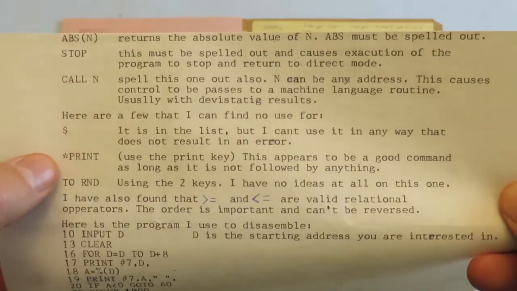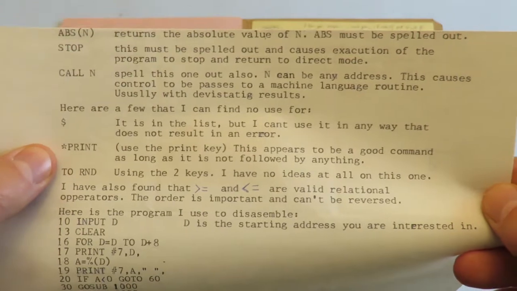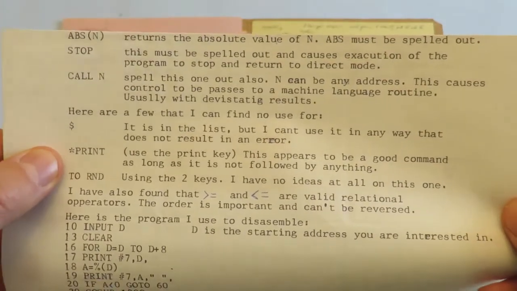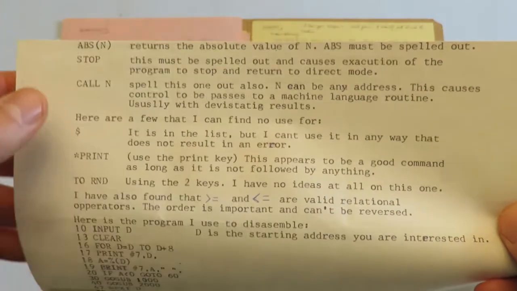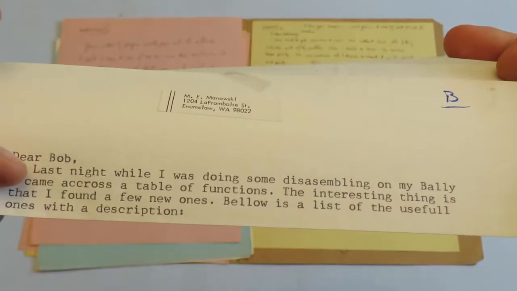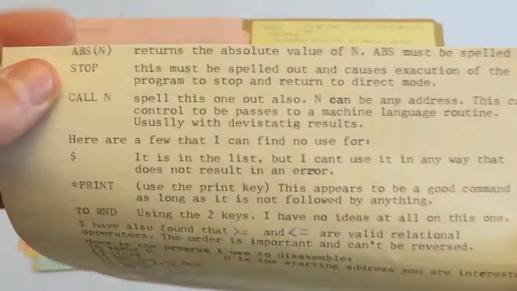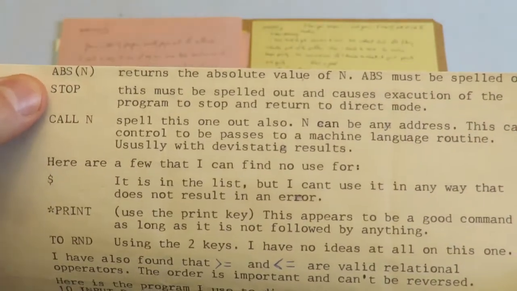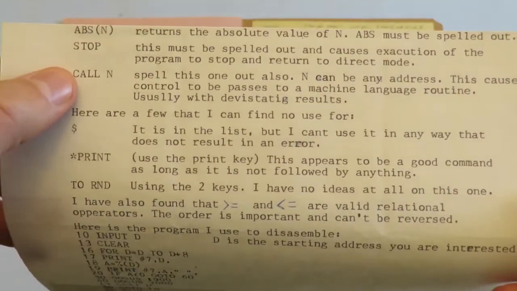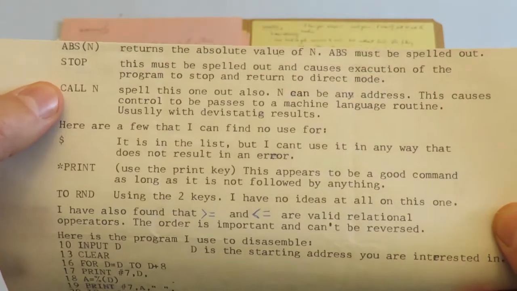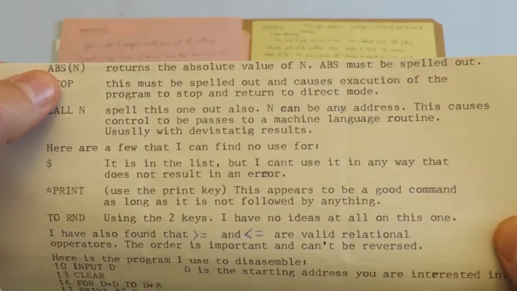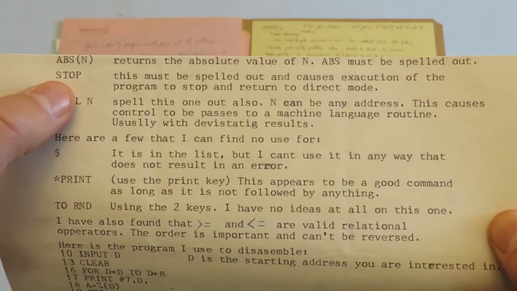The original Bally BASIC Manual didn't talk about this stuff, and some of it wasn't included in Astrobasic and was eliminated, but check this out. So he might be the first person who talks about what was going on and how to use these. These are things you can type in and they will actually work, but the original Bally BASIC Manual doesn't talk about these commands. So absolute subroutine or command, stop.